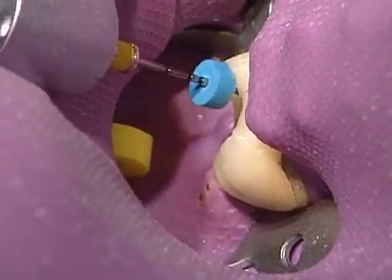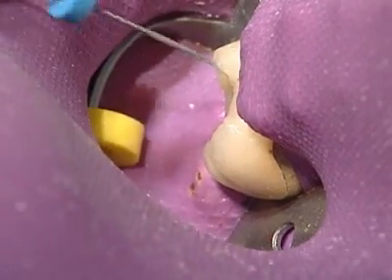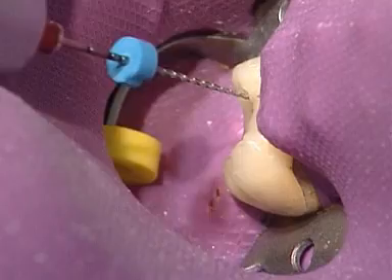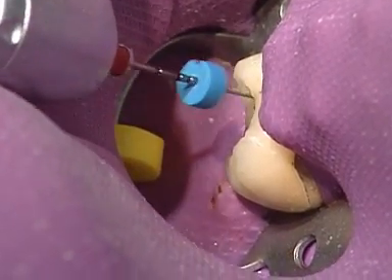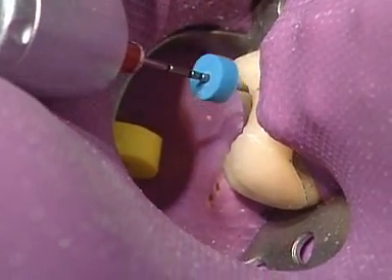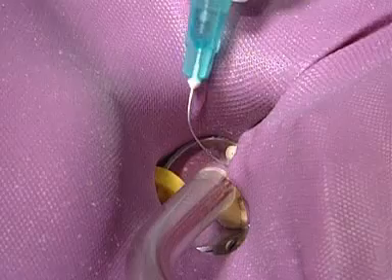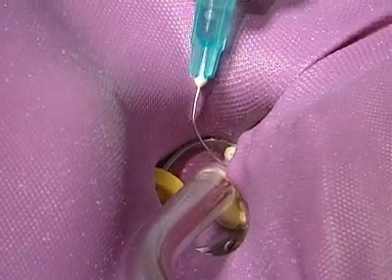Apical enlargement is then carried out with taper 2 instruments in increasing sizes until the required ISO size is reached. The canal is then thoroughly rinsed again.